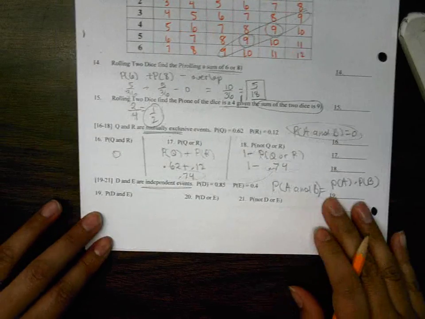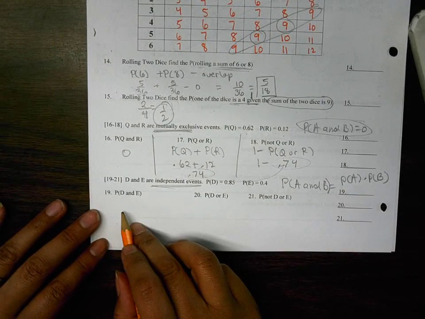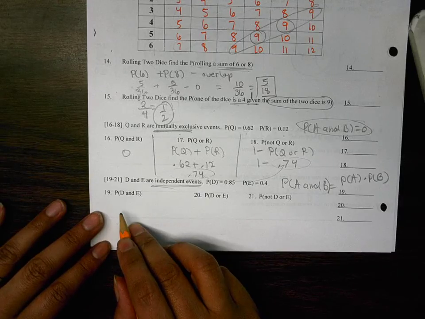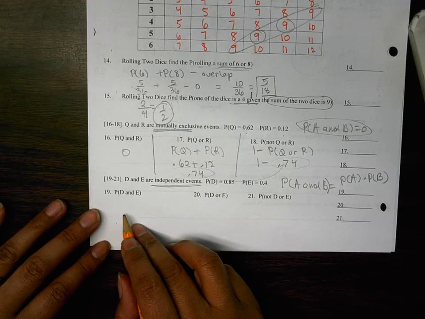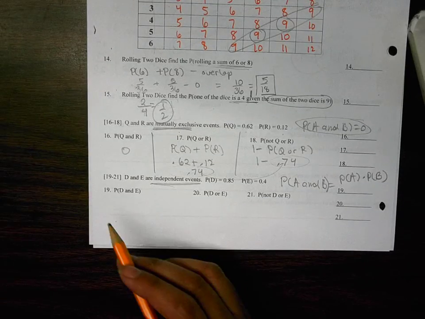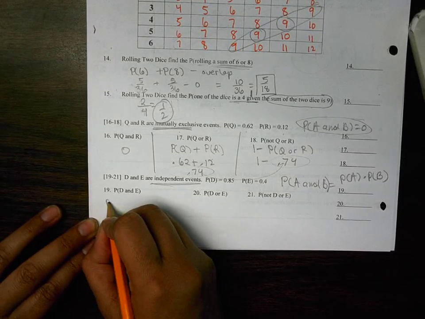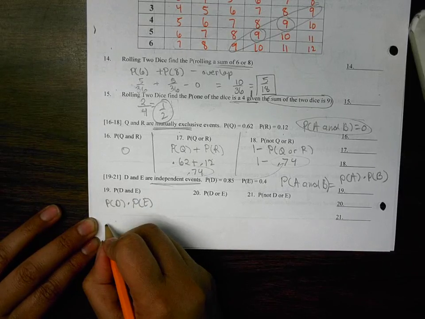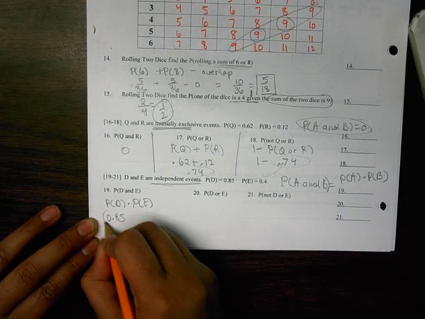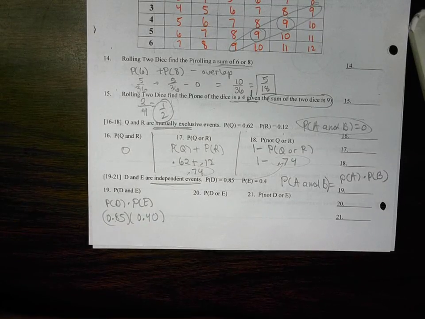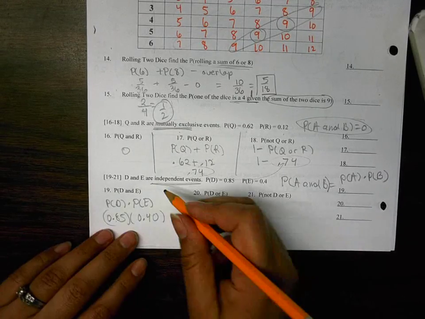D and E, is it also 0? No. If this was a multiple choice test question, do you think they would have 0 as a distractor? Yeah. Do not say, oh, 0. No, because it's not mutually exclusive. It's independent, which means it's probability of D times the probability of E. So 0.85 times 0.40, however you type it in, is up to you. You do that work on your own.